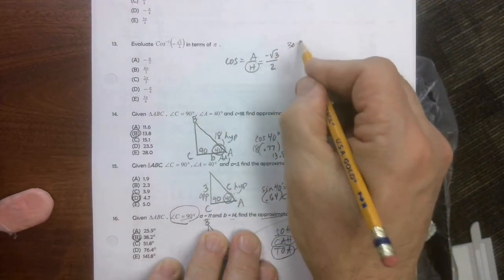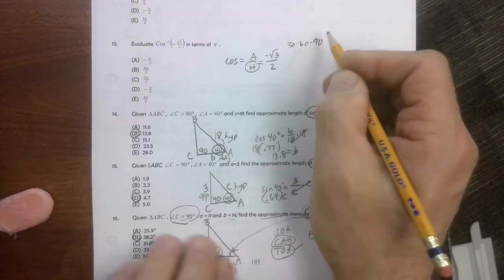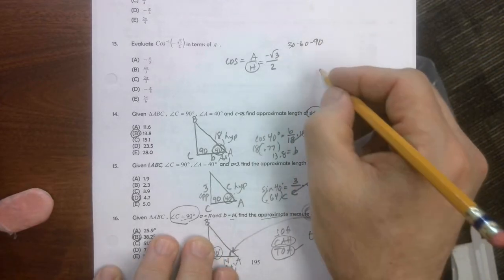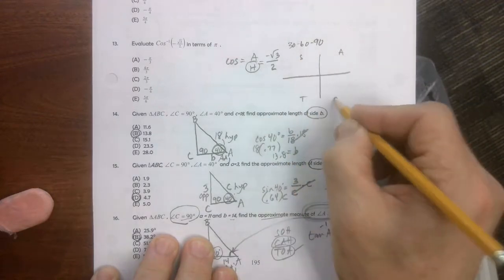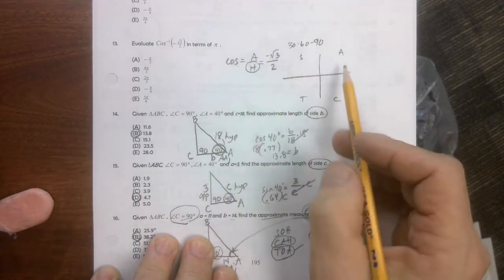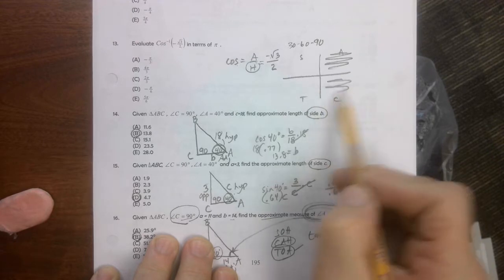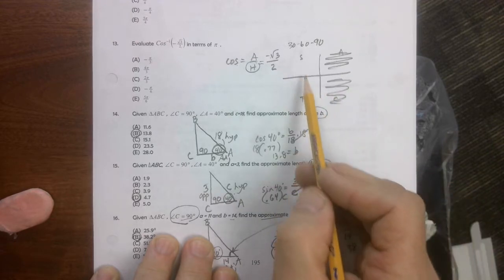We can clearly see that we're dealing with a 30, 60, 90, and you're supposed to draw where this can happen. Now, all students take calc. Where can cosine be negative? Not here and not here. So we're looking for an answer in the second or third quadrant.